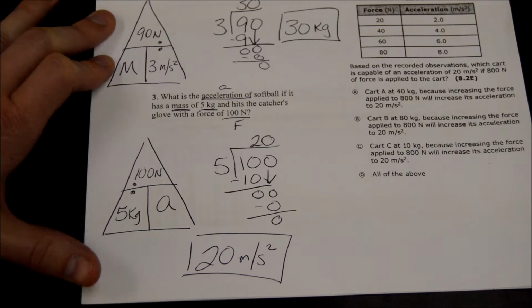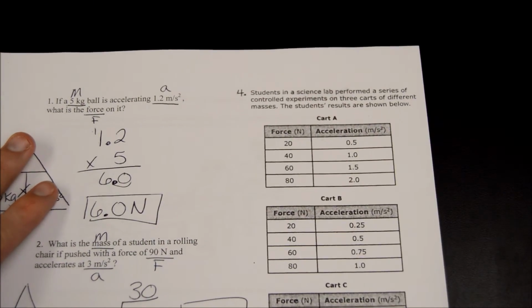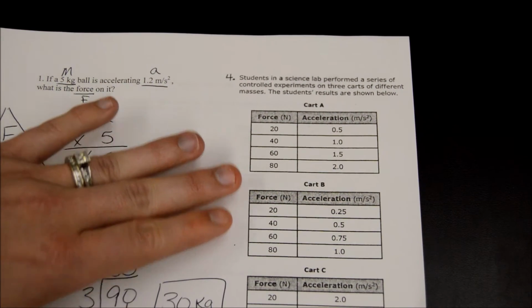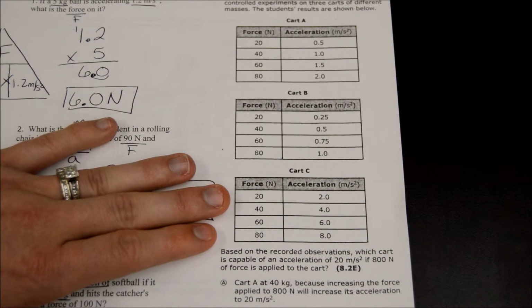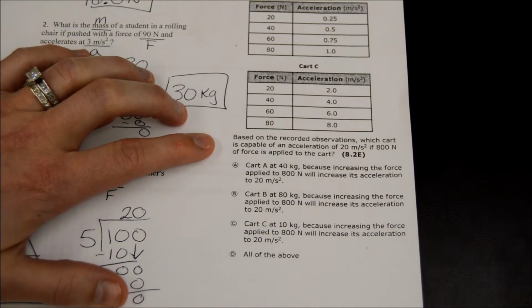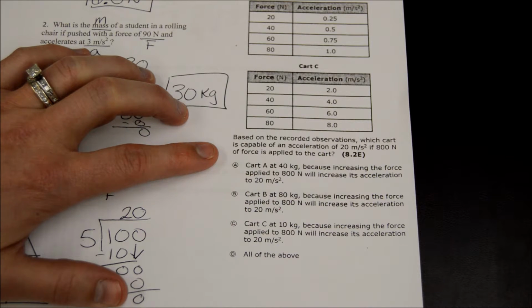Okay? Now, for question number 4, it says, students in a science lab performed a series of controlled experiments on 3 carts of different masses. The students' results are shown below. And then you have your data for cart A, B, and C. And it says, based on the recorded observations, which cart is capable of an acceleration of 20 meters per second squared if 800 newtons of force is applied to the cart?